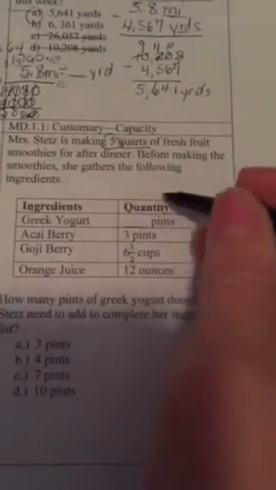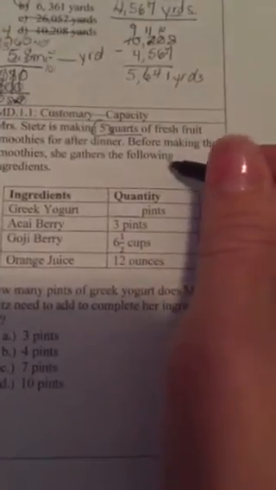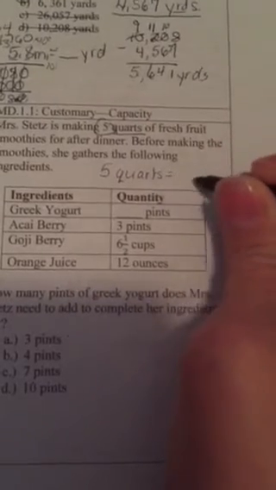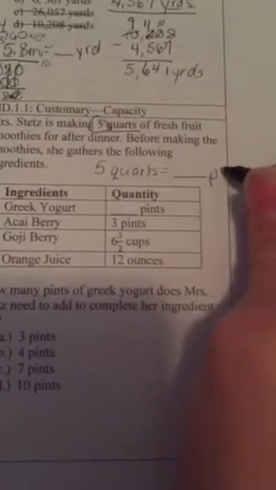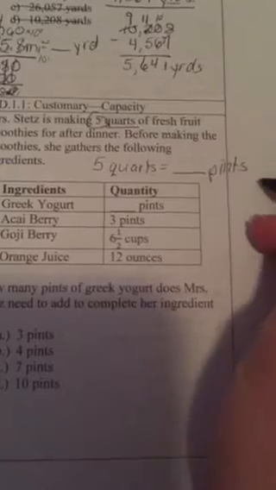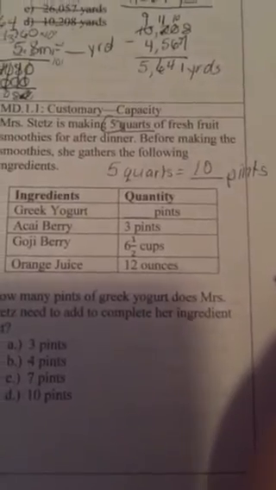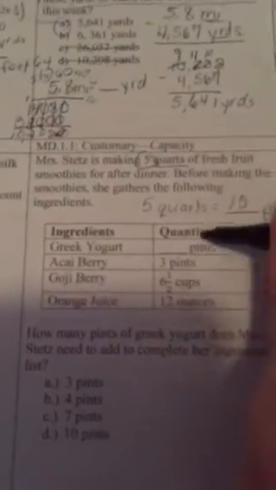So the very first thing I'm going to do is I'm going to figure out 5 quarts is equivalent to how many pints. Look at your reference sheet and you're going to find quarts to pints. So quarts is your bigger unit, so Best Soccer Mom is going to be telling me that I'm multiplying. And when you look at your reference sheet and you go across from quarts to pints, it will tell you to multiply by 2. So 5 times 2 means she has a total of 10 pints. That's going to be the total of all 4.